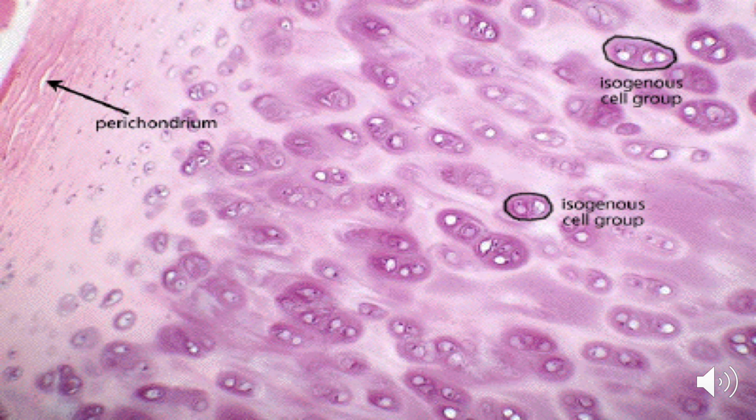But the thing is, as they go towards the center of the hyaline cartilage, one chondrocyte will multiply and produce a group of 8 to 10 chondrocytes. Please take note that these 8 to 10 chondrocytes came from one chondrocyte, and we will refer to them as isogenous cell groups or isogenous aggregates, the ones that you can see in the PowerPoint slide.